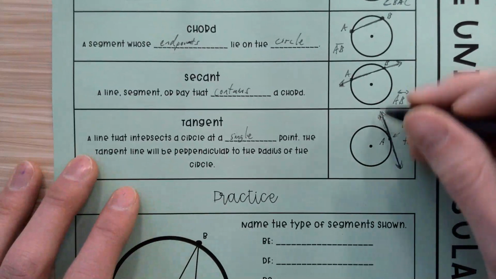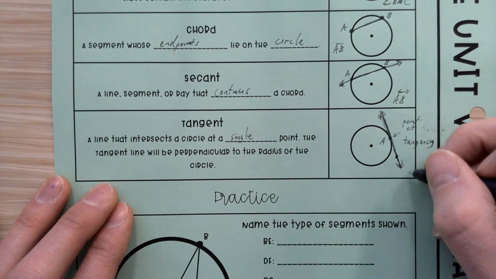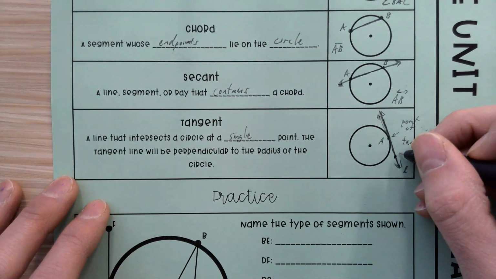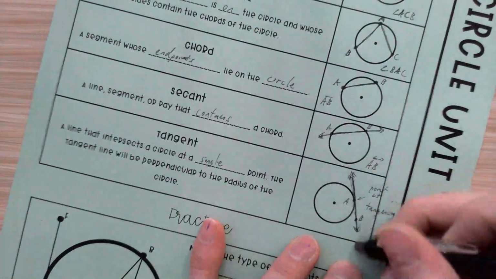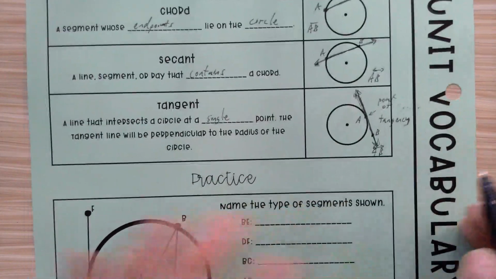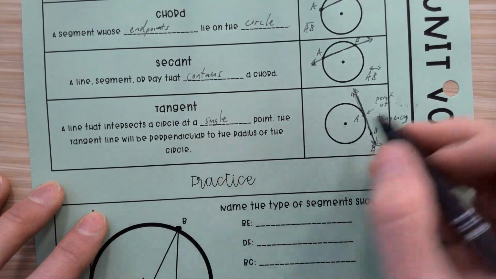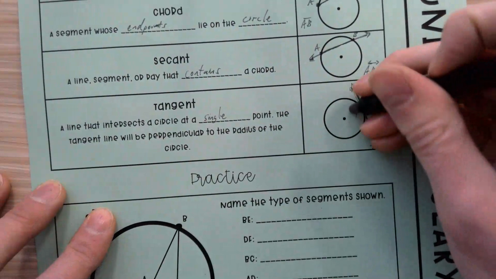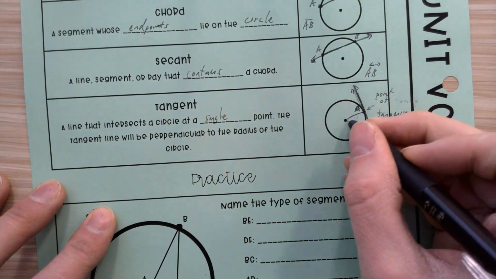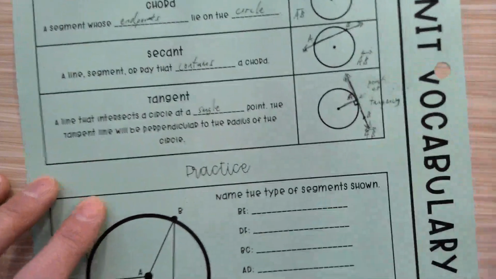We would name a tangent line just like we name any other line, using two points that are on it. So if it has another point on here, or if it has a little lowercase letter in the corner. But let's say that there's a B on here. We could call this line AB for that tangent line. It intersects the circle at a single point, and the tangent line will be perpendicular to the radius of the circle. So if we were to draw a radius from the center to that point A, it would be perpendicular. That radius is perpendicular to that tangent line.